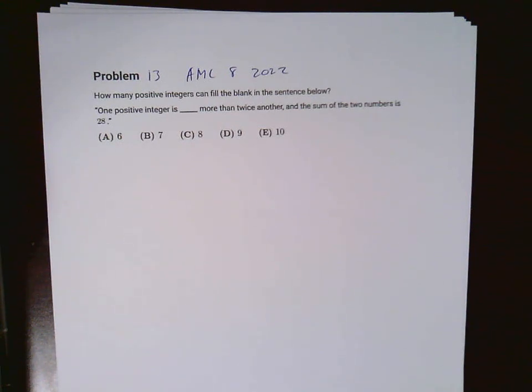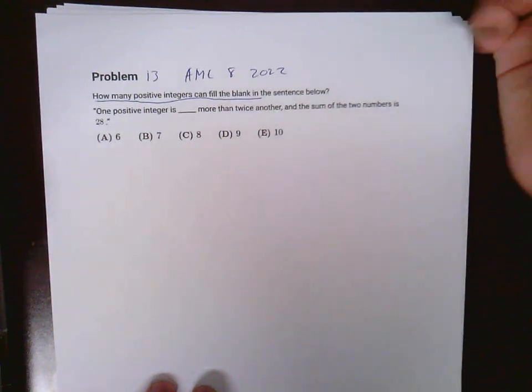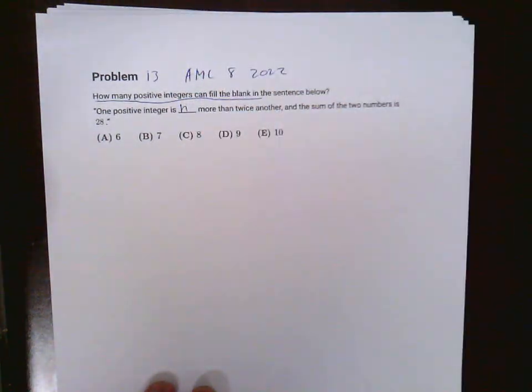2022. And today's problem is, how many positive integers can fill the blank in the sentence below? One positive integer is blank more than twice another, and the sum of the two numbers is 28. So off the bat, the thing we're trying to solve for is how many positive integers can fill the blank. And the blank we can represent as n.